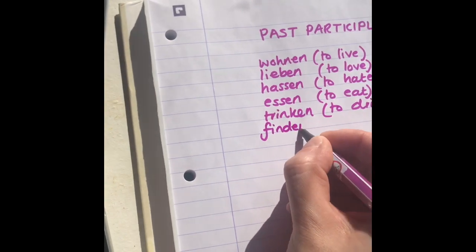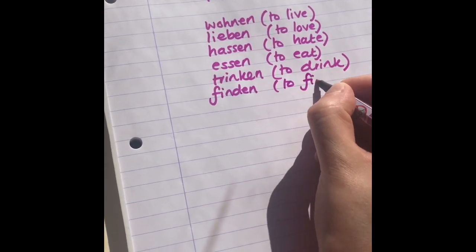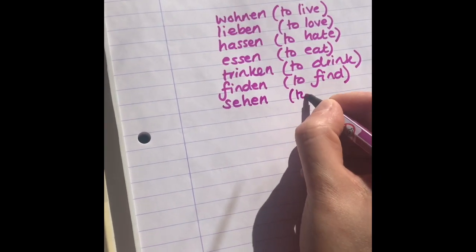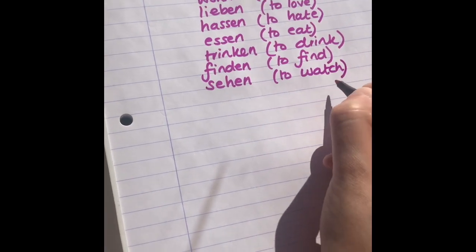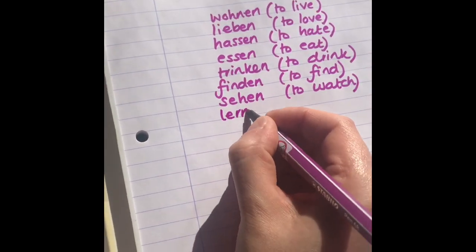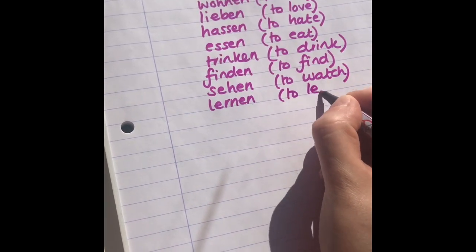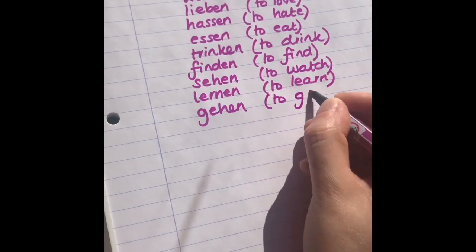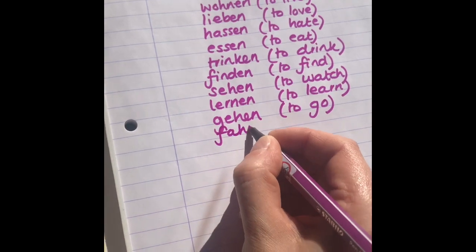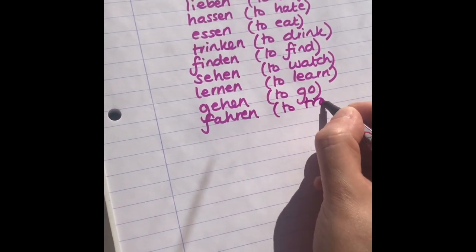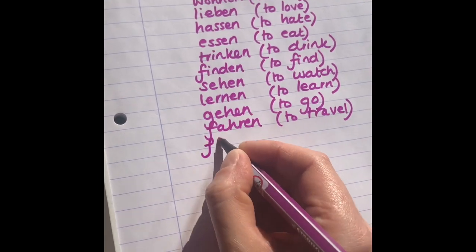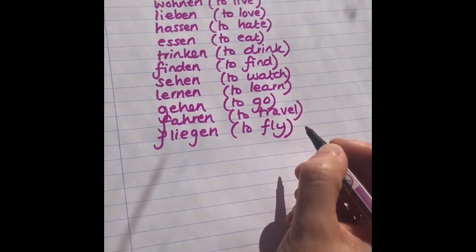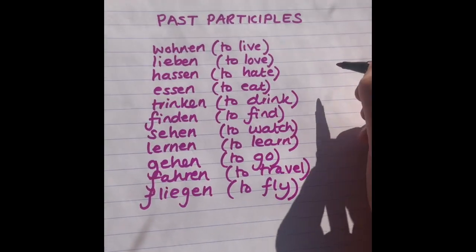finden, to find, sehen, to watch, lernen, to learn, gehen, to go, fahren, to travel, fliegen, to fly. Okay, and then their past participles.